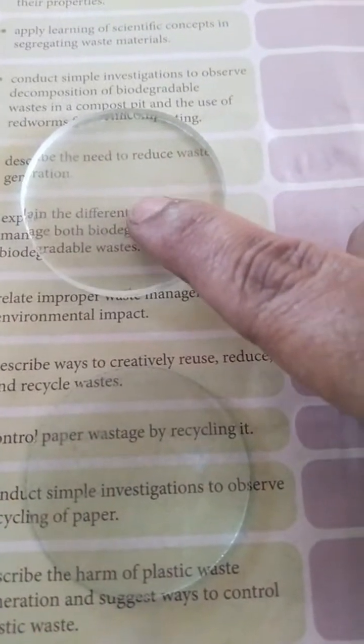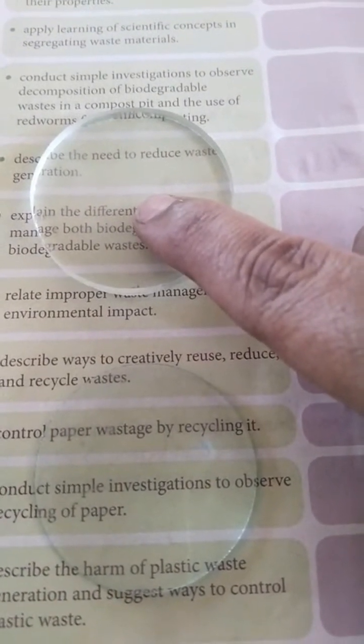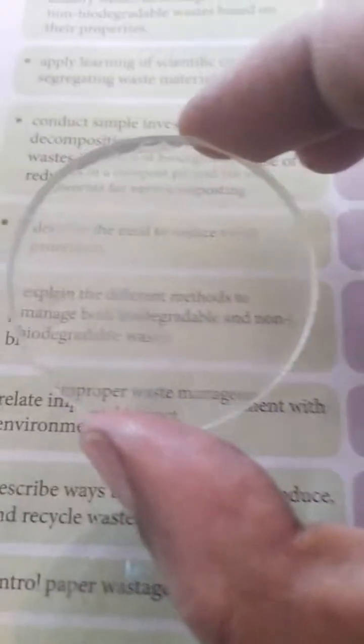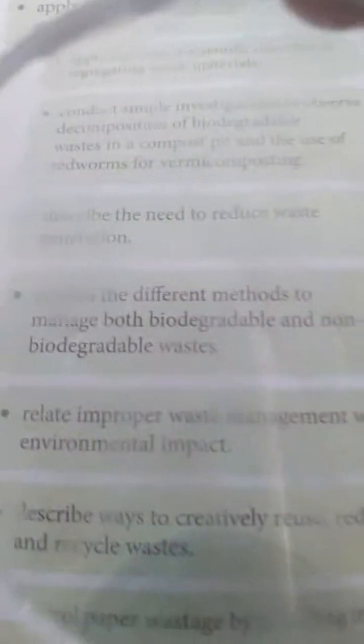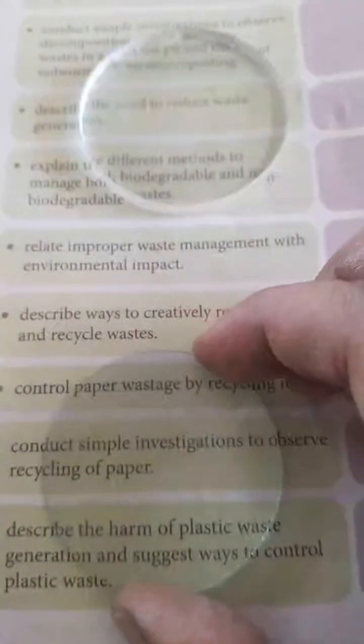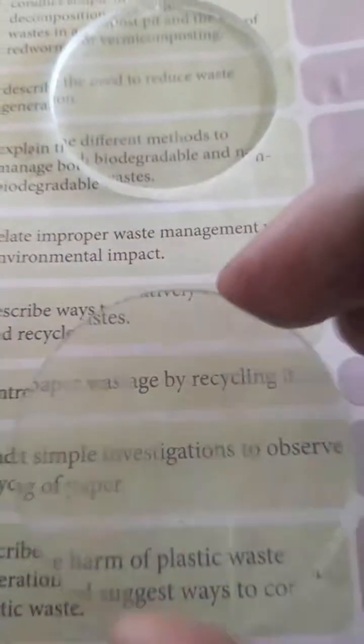Myopia, the person can't see the far objects. He will see the near objects. These lenses are used. Concave lenses are always virtual and diminished. See this, virtual and diminished. Okay, next one is the convex lens.